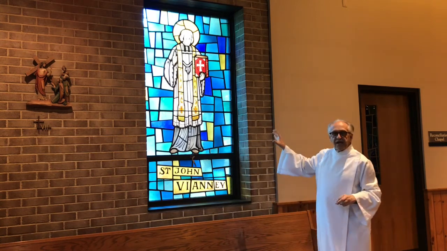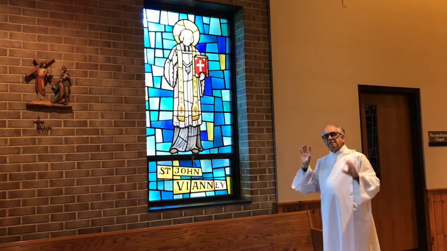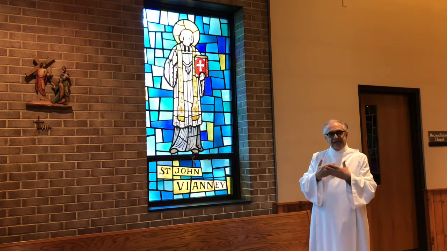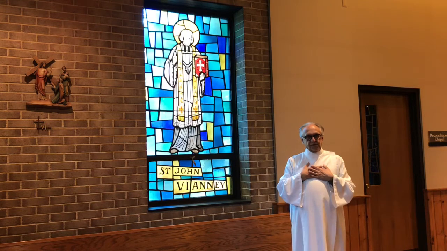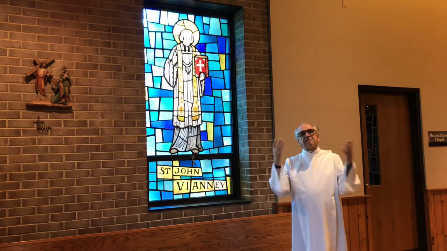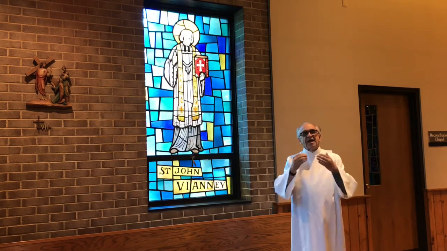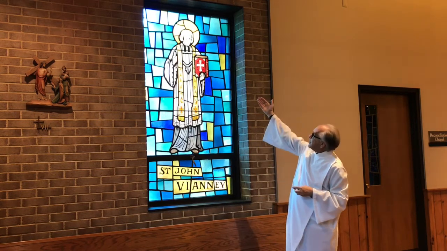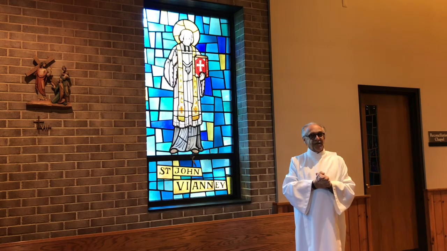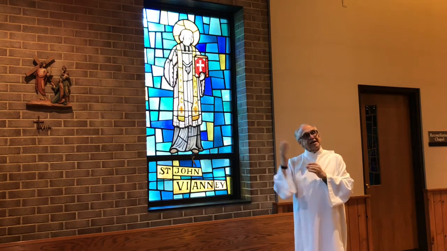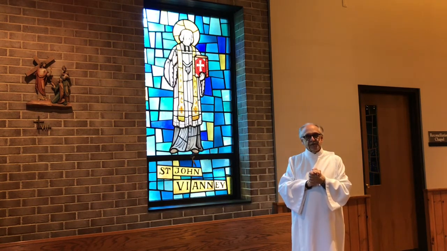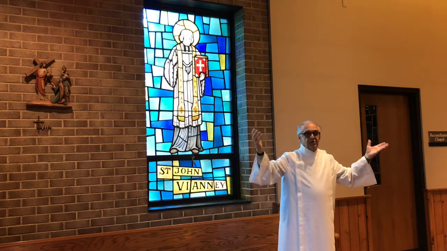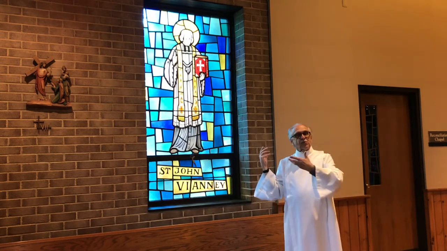St. John Vianney is probably one of the most integral people when it comes to priests. It is our patron. There are patrons for every occupation, every vocation in life. Ours is John. And that's why we remember him here in this corner of the church. I hope this week was informative for you as to the windows that surround us.